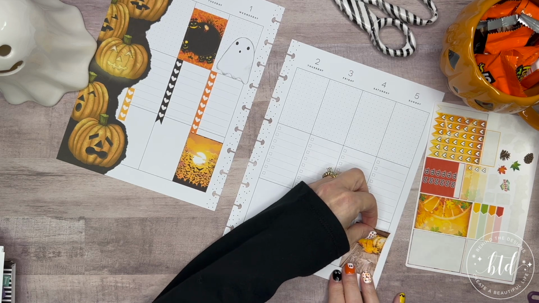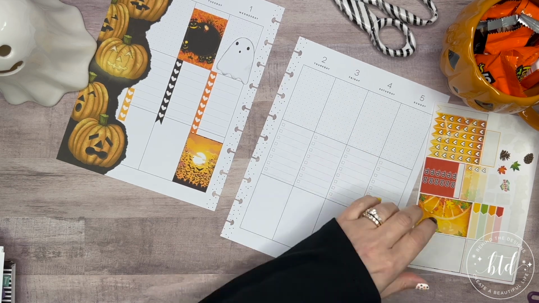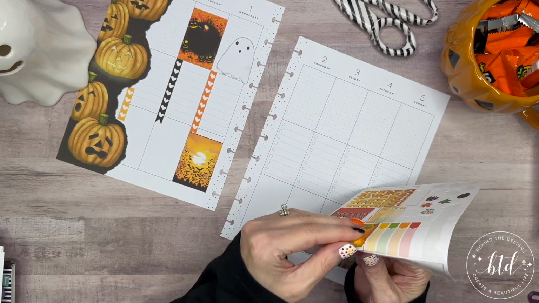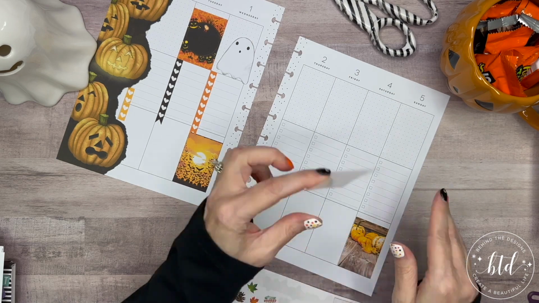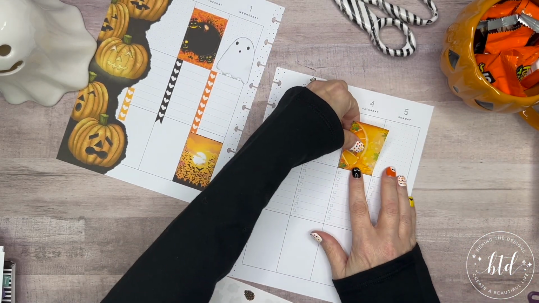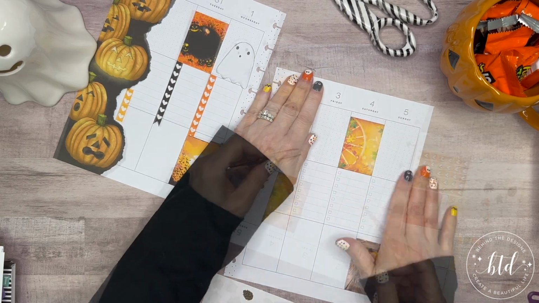And I purposely saved the lighter one for the top because I can write over this and I'll be able to see it just as easy as if it was the paper here. So I'm just going to kind of pop this in here.